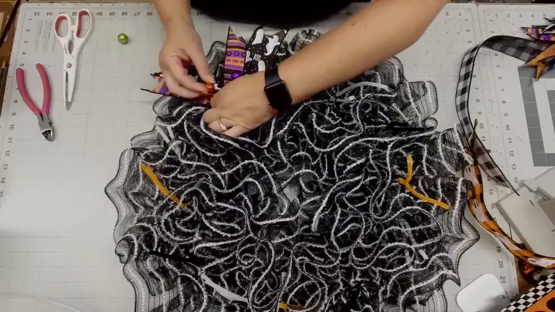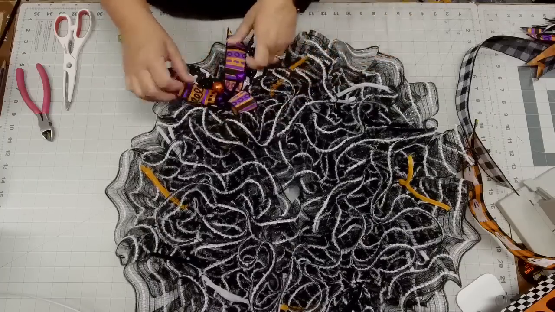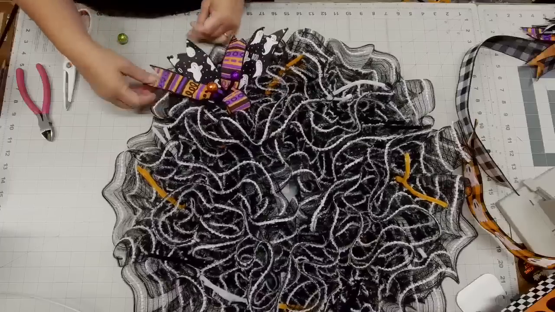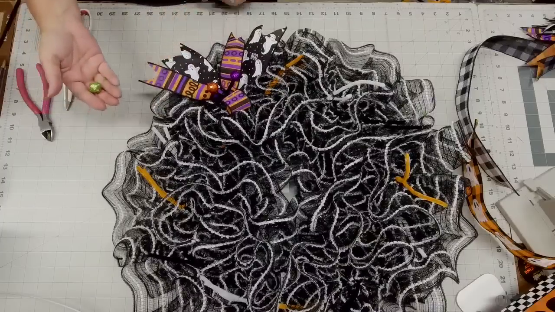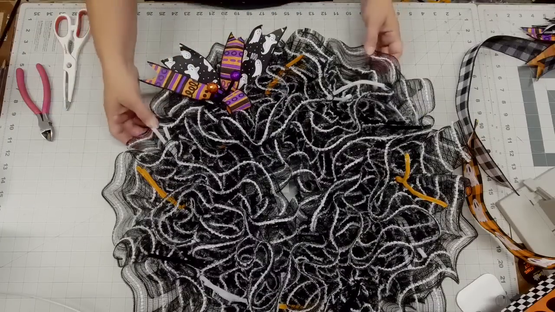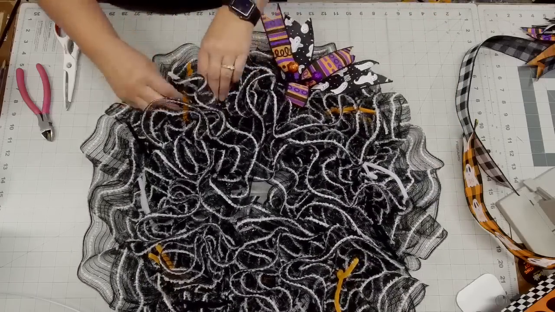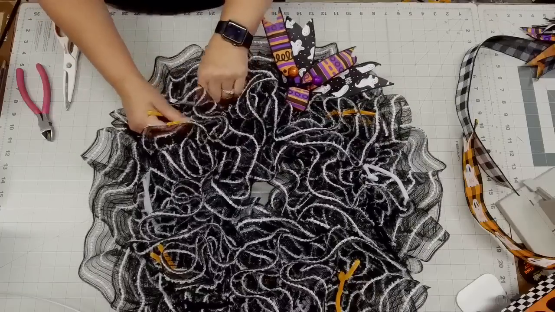Press that right on top. And that is how we are going to embellish that. These are going to be the colors: the lime green, the orange, and the purple. It's more like a magenta color, let's be honest.